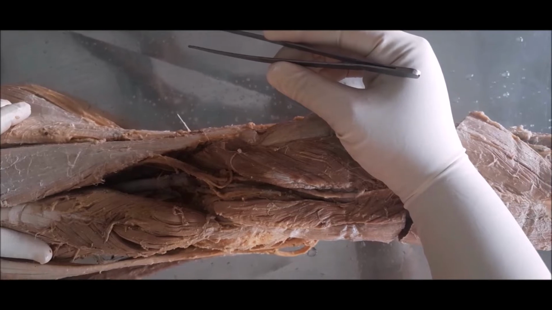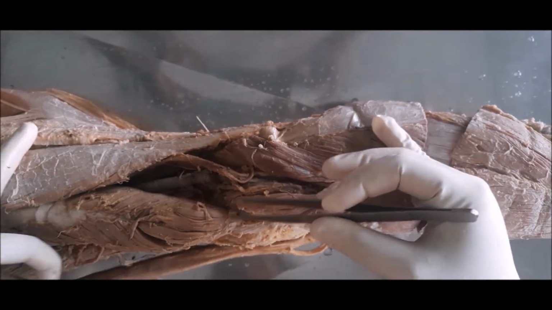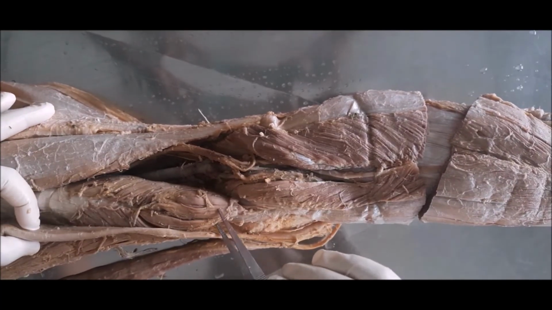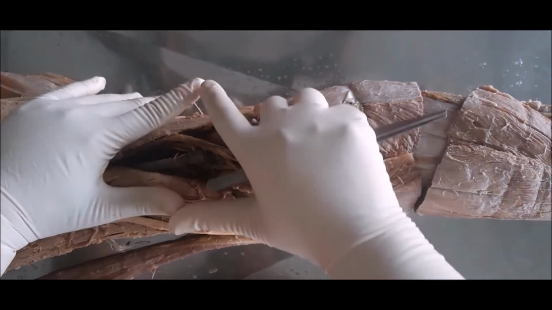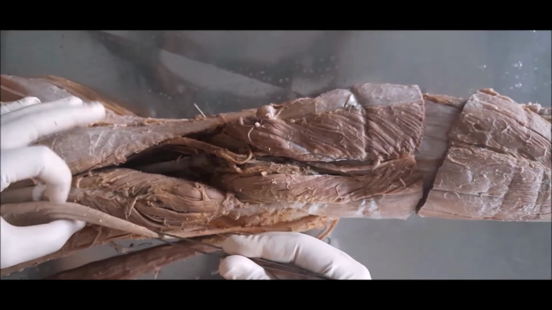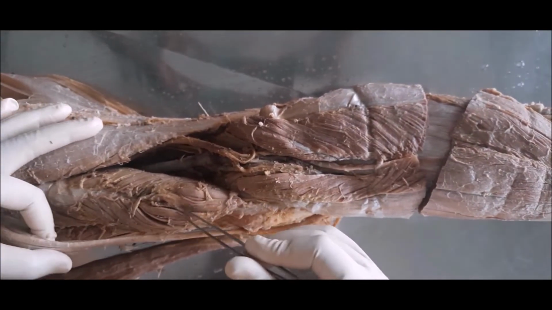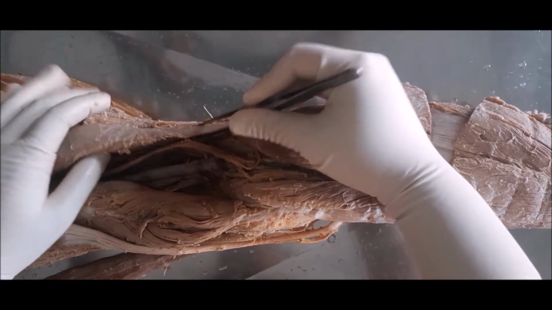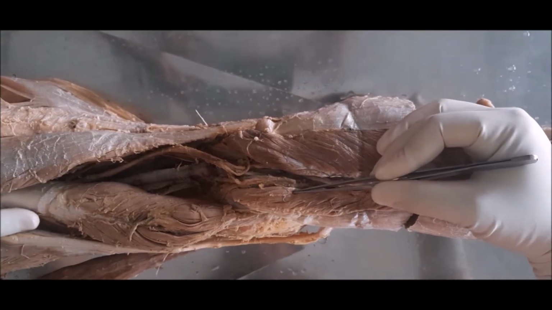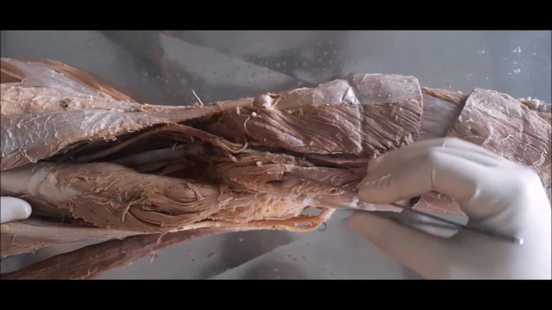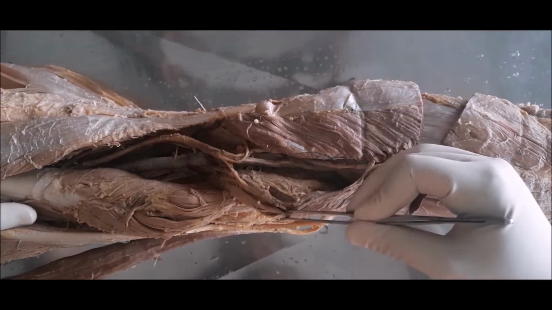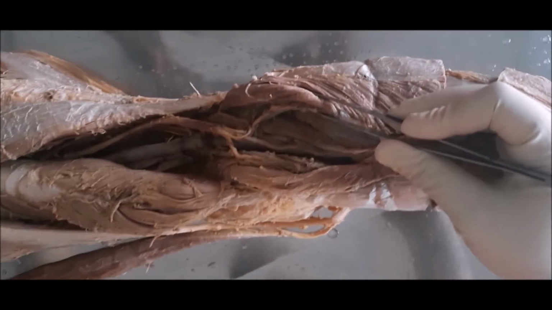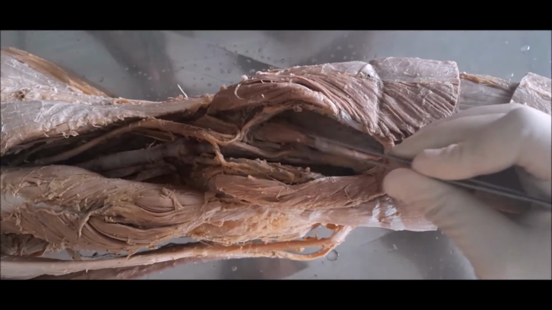So the popliteal fossa is bounded on the supromedial side by semitendinosus and semimembranosus. On the lateral side, it is bounded by biceps femoris. Below, on the inframedial side, it is bounded by the medial head of the gastrocnemius, and on the lateral side, by the lateral head of the gastrocnemius, which is supplemented by the plantaris muscle.